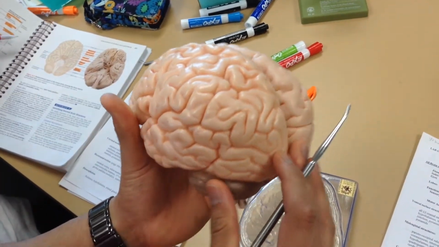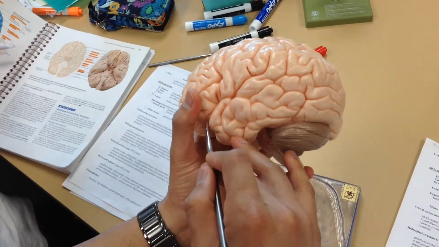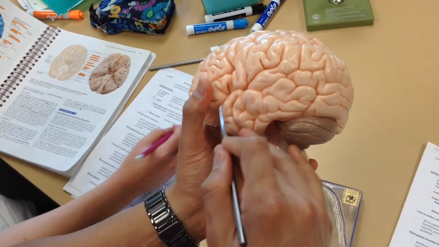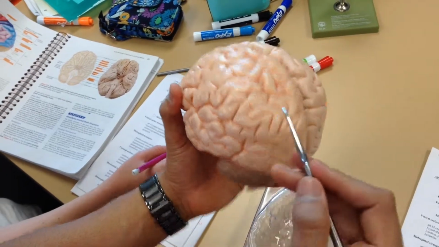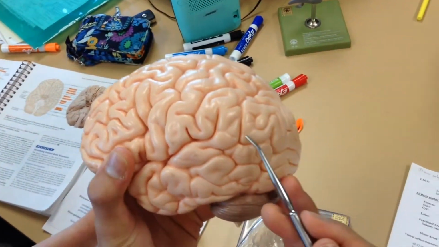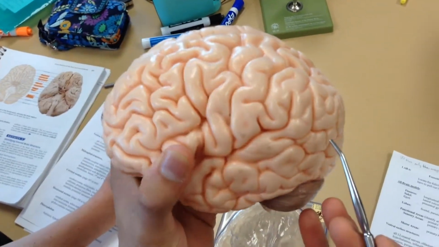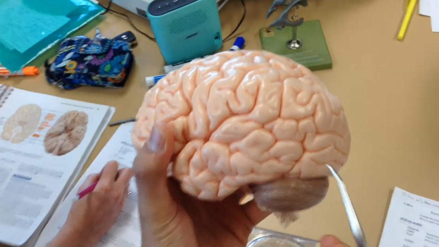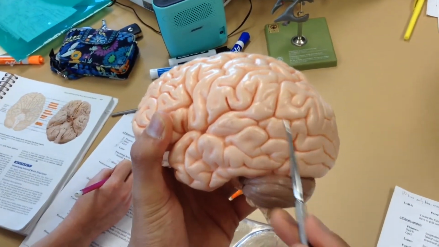Gustatory is here, in the temporal. Wernicke's area. Wernicke is parietal, so it's a little bit higher. So in this area, maybe a little forward. I think I'm just gonna print out some photos. I don't wanna be on the computer. In the parietal lobe.